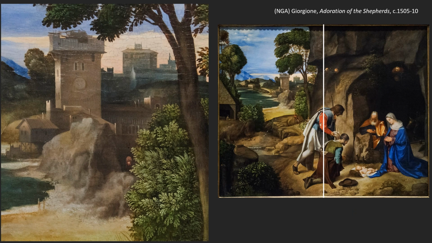The other thing we see, of course, is that the landscape becomes half of the composition, and thus incredibly important to the composition. We know from technical studies that as Giorgione was working on the canvas, as he was building up layers of paint, he gradually pushed the grotto with the Holy Family further and further to the right and opened up more and more of the background to the landscape.